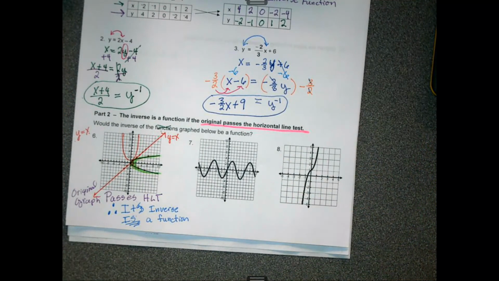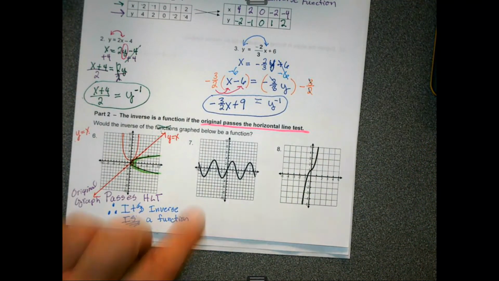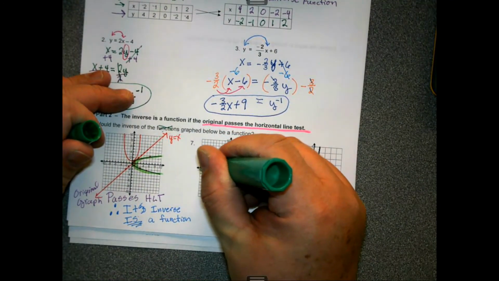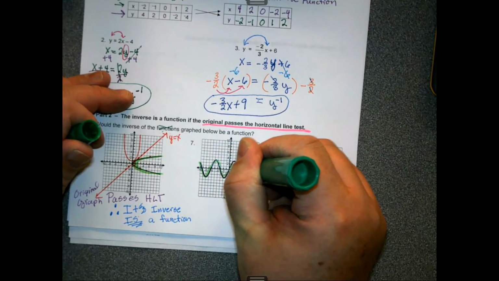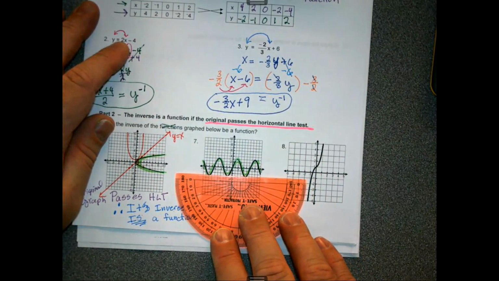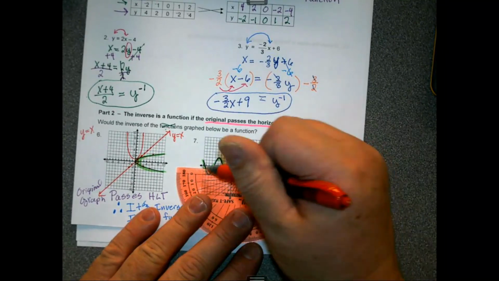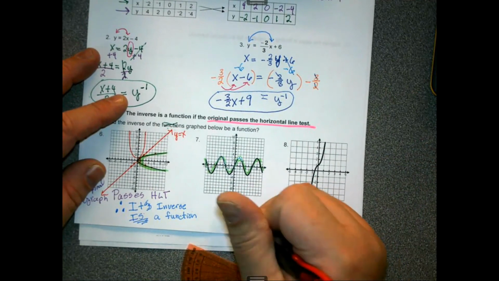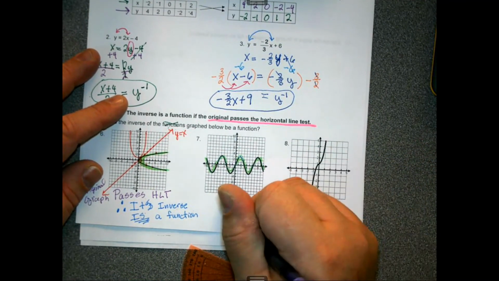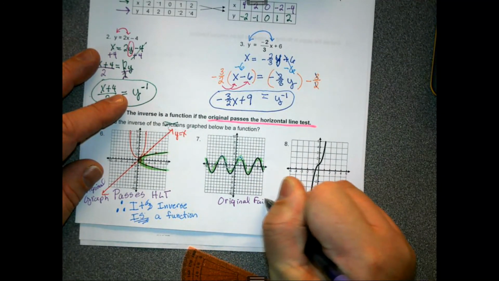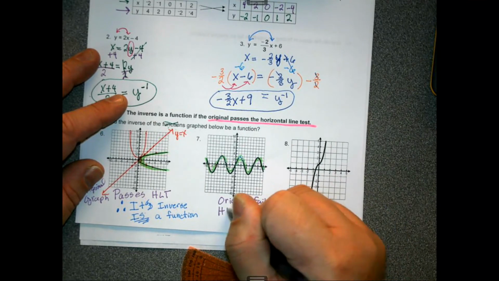Number 7. Here's my original graph. Looks like a frequency sound wave, maybe a sine graph or something. Does it pass the horizontal line test? Nope, not even close. So it fails. Original fails horizontal line test.